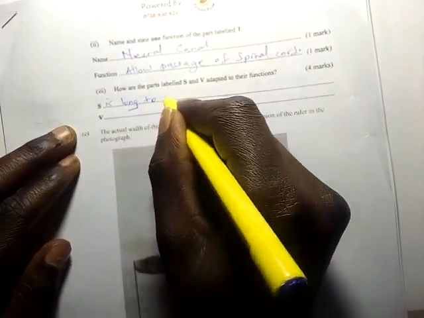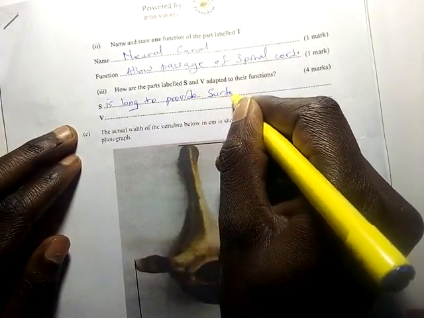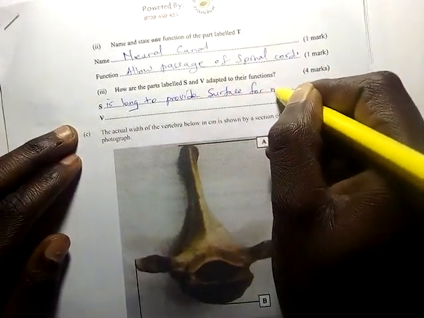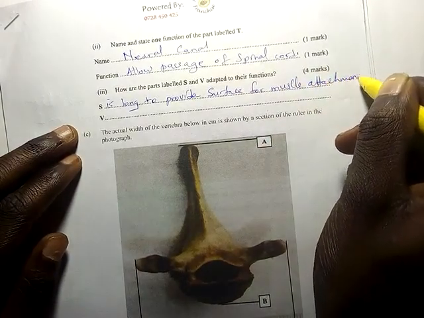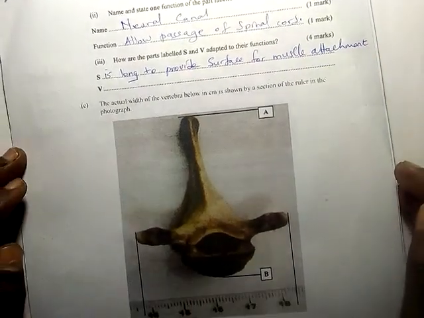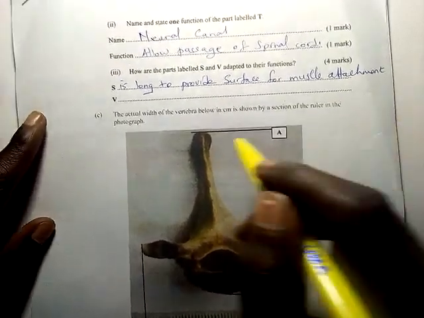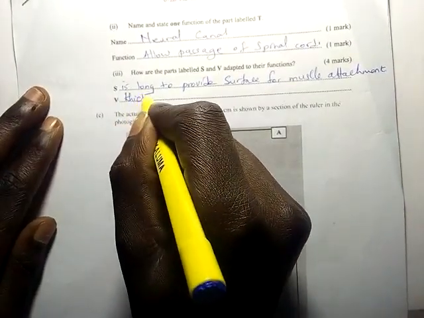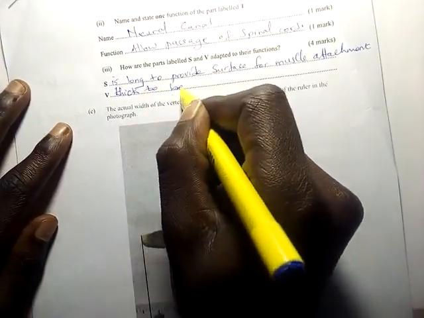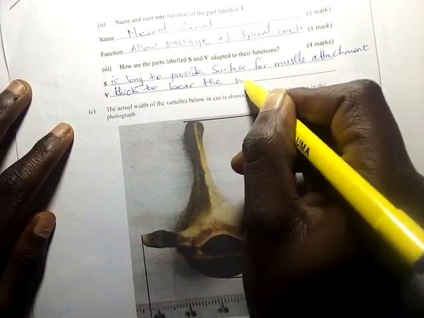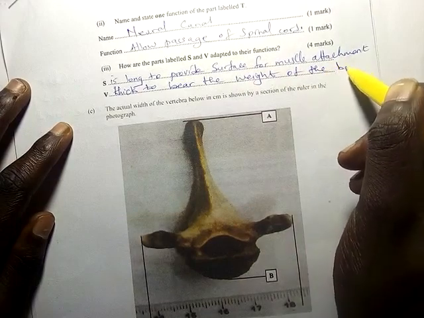Its function is to provide surface for muscle attachment. And then V, which is the centrum, is thick. That is how it is adapted. It is thick or broad to bear the weight of the body.